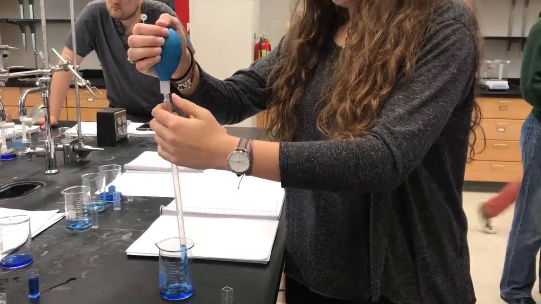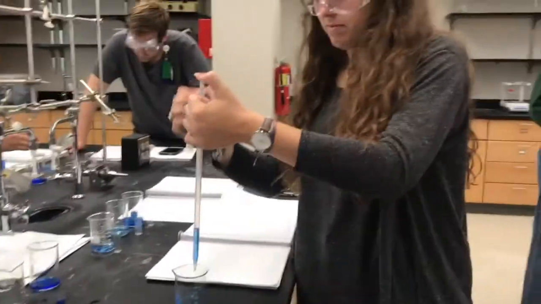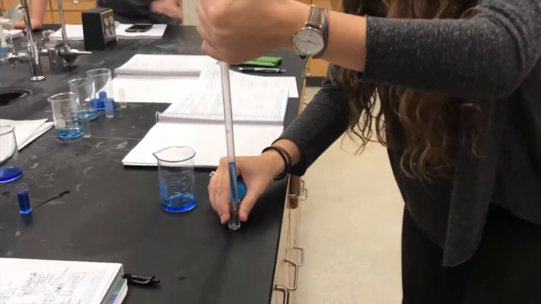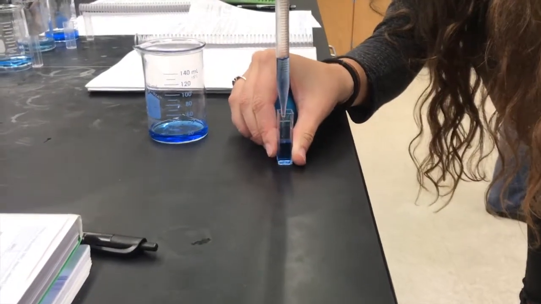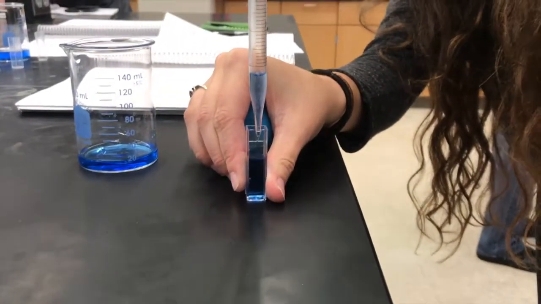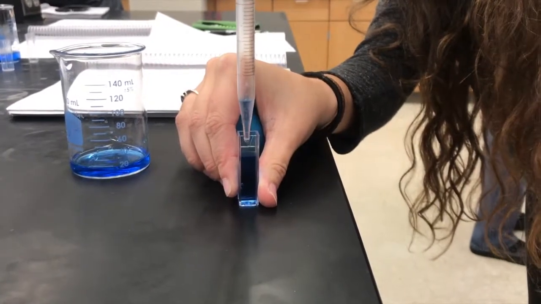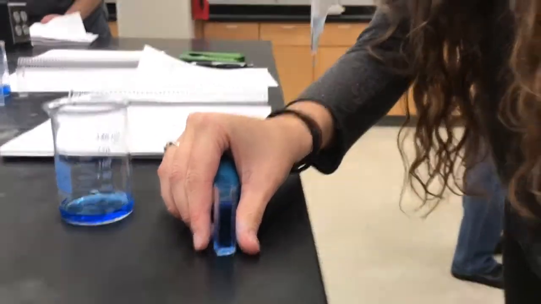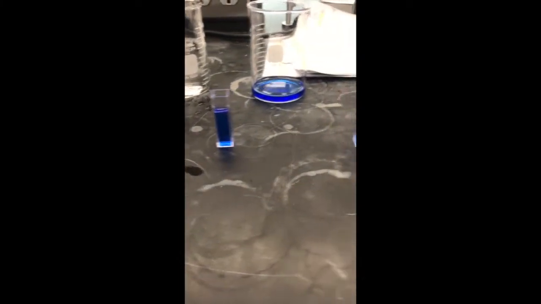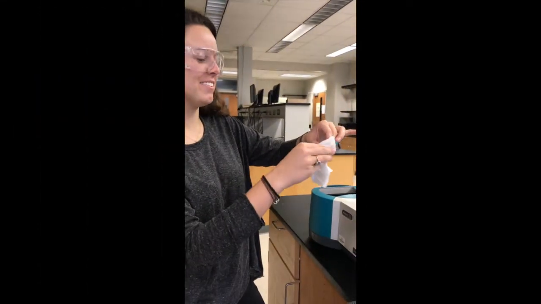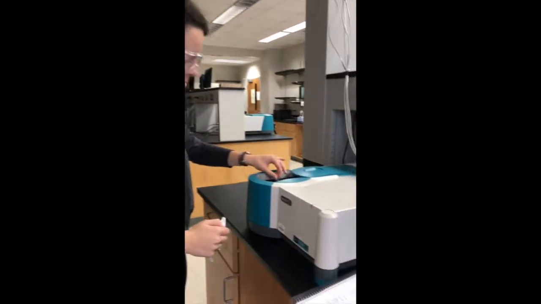Continue placing each of the dilutions into cuvettes until they are all into cuvettes, including the original stock solution that you started preparing your dilutions out of. At this point, you should have 6 filled cuvettes: 1 blank, 1 with stock solution, and then your 3 diluted solutions, as well as your 1 unknown solution. You must then take your cuvettes to the spectrophotometer in room 360.